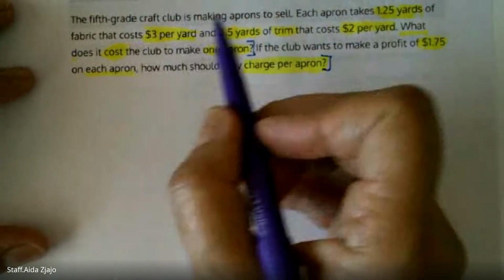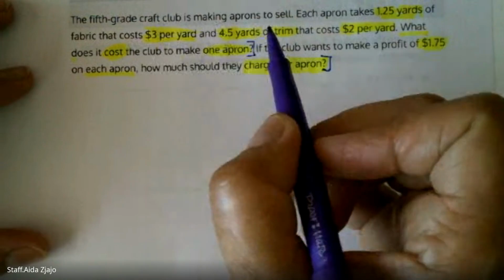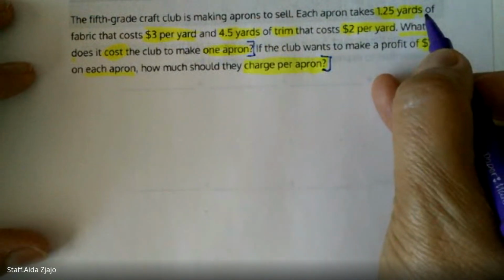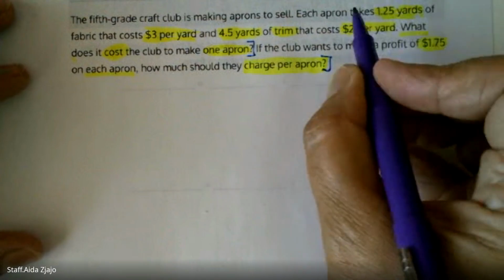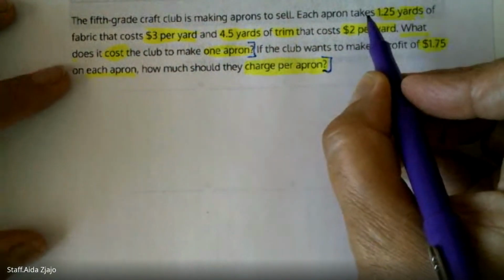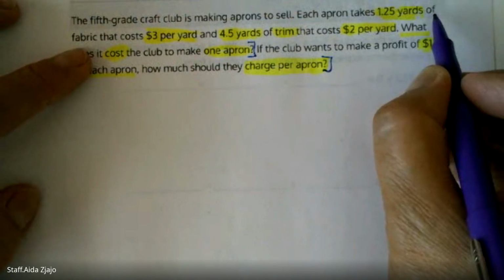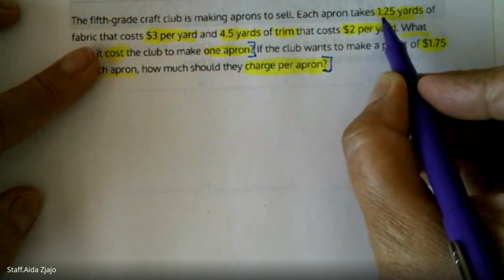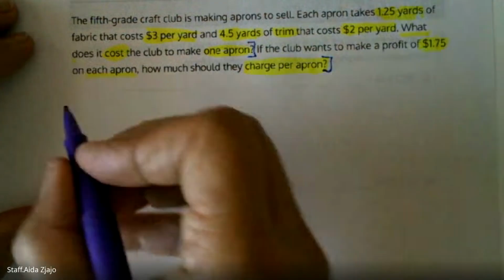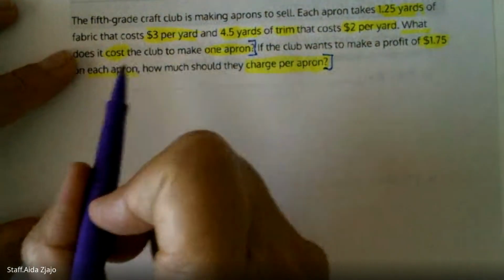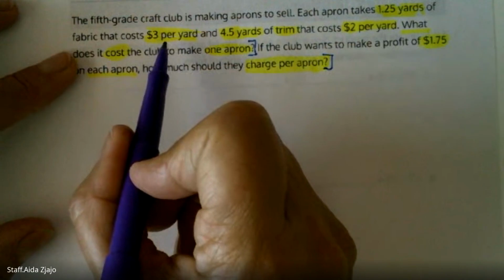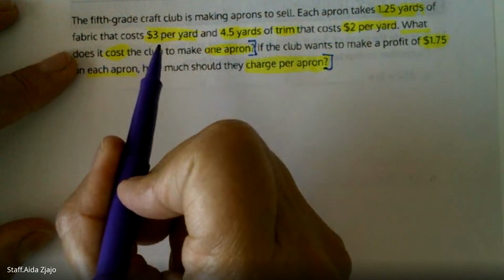So the first, this 5th grade club is making aprons, and one part of the apron is fabric, and it costs 1.25 times $3 because it's $3 per yard.